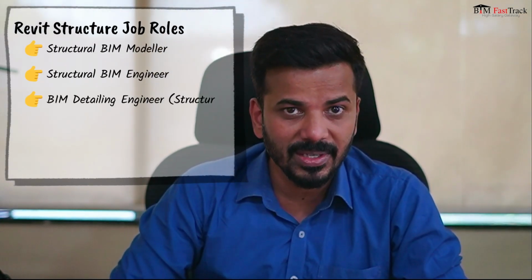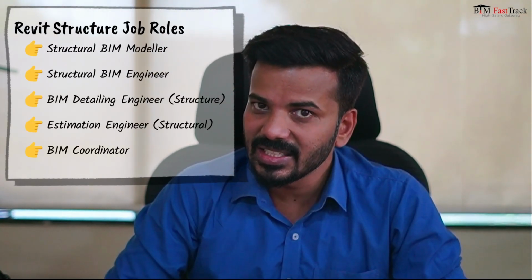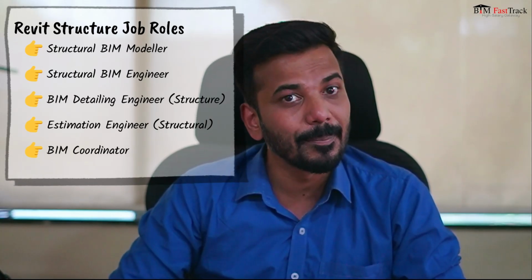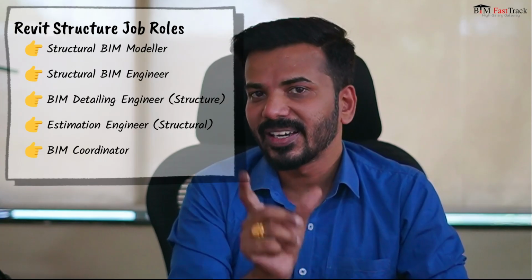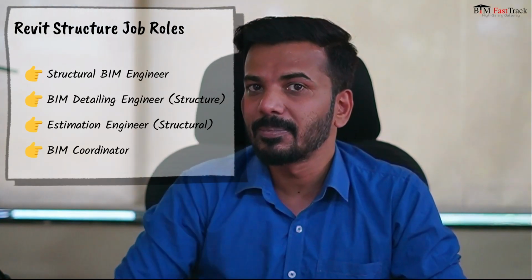If you learn Revit structure properly and understand full workflow, then it can lead you to roles like structural BIM modeler, structural BIM engineer, BIM structural detailing engineer, structural estimation engineer, and BIM coordinator. So Revit Structure is not just a software, it is a pathway into structural BIM roles. So let's understand these roles one by one.